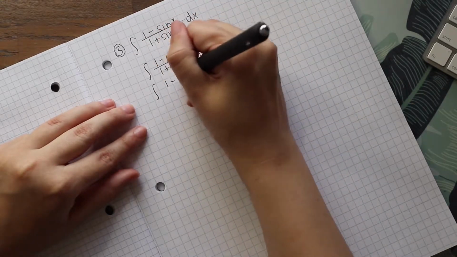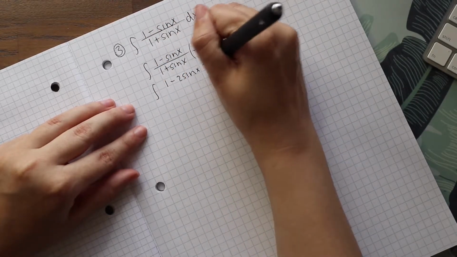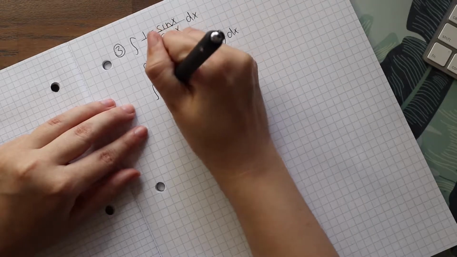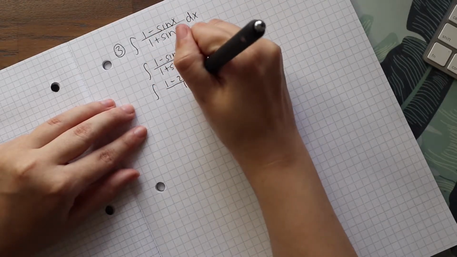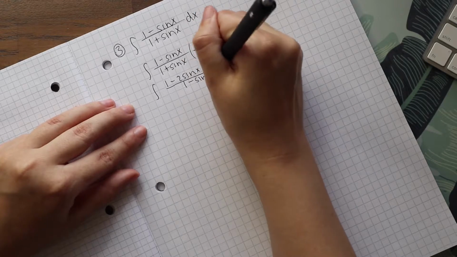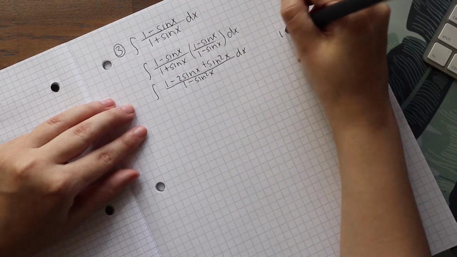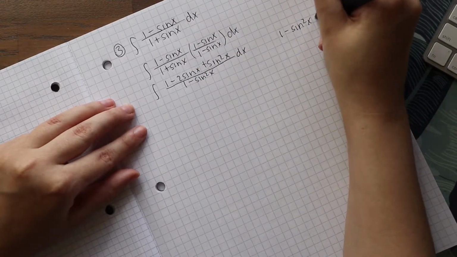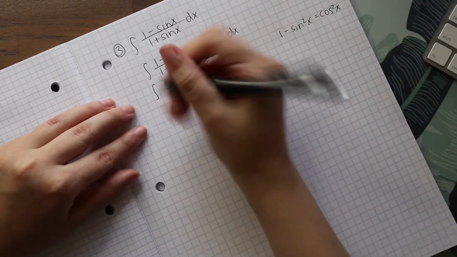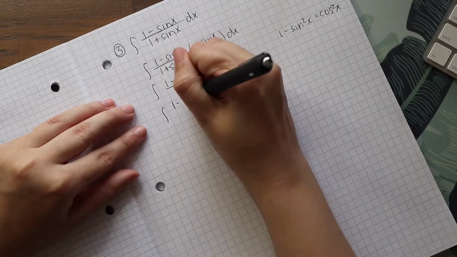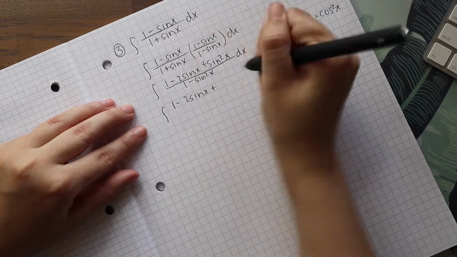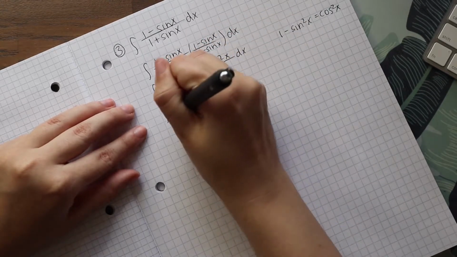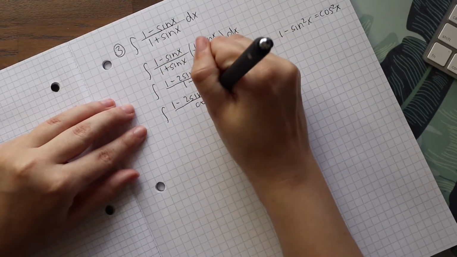Doing that, I'm going to get 1 minus 2 sine of x plus sine squared of x in the numerator. The denominator will be 1 minus sine squared x, which is convenient because we can use this identity again. Cosine squared x.